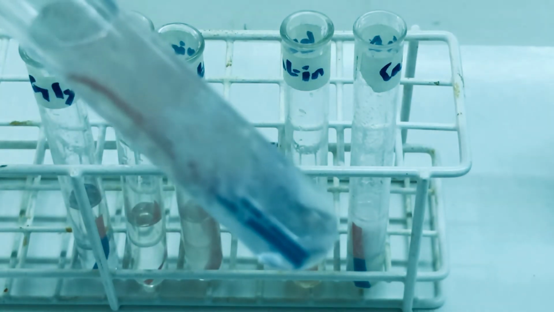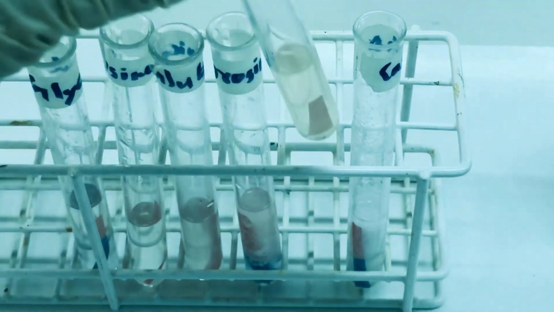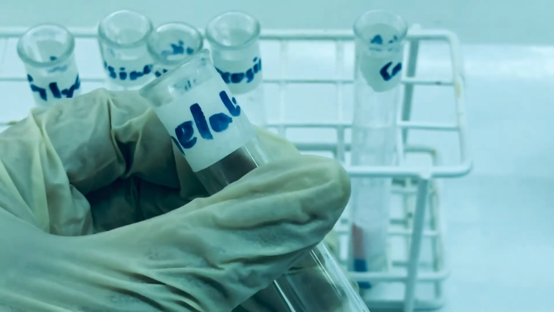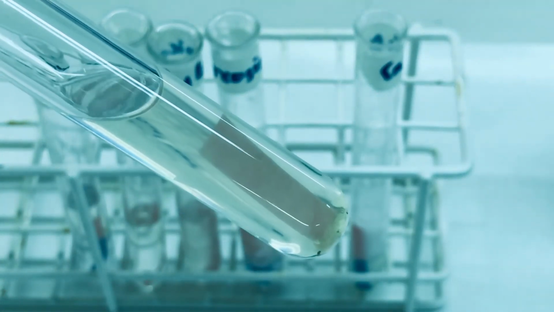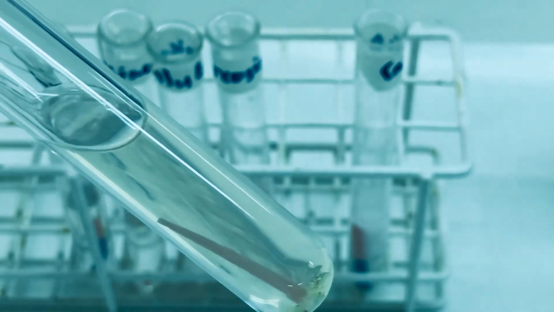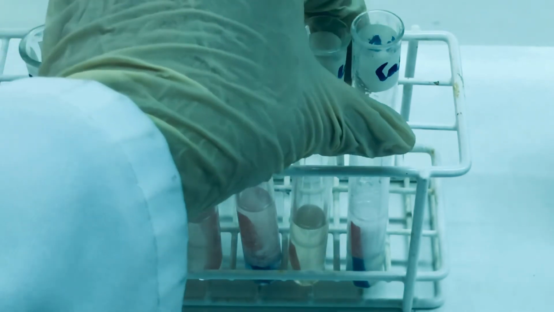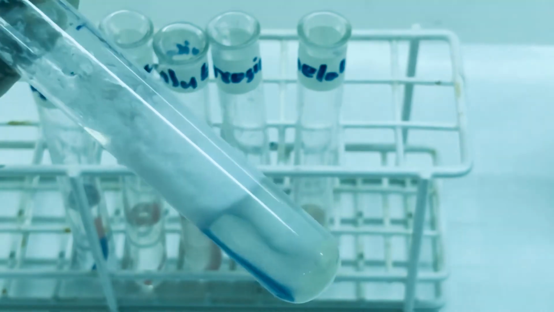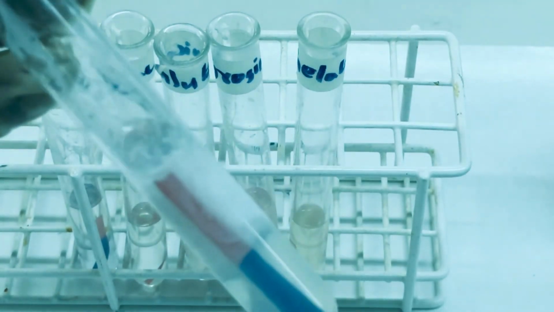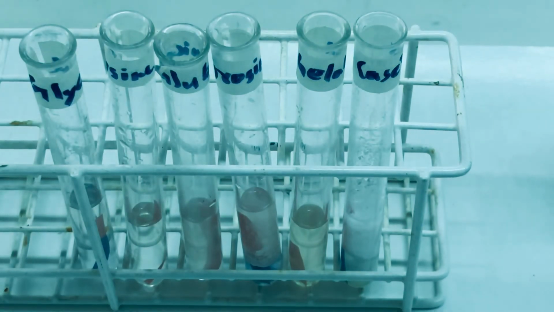You can see the turbidity on addition of HCl. For gelatin, the protein, we saw increased solubility in acidic medium, whereas for casein, we saw decreased solubility on addition of HCl. So, we can say that pH affects the solubility of amino acids and proteins.